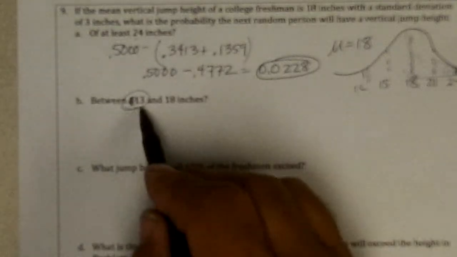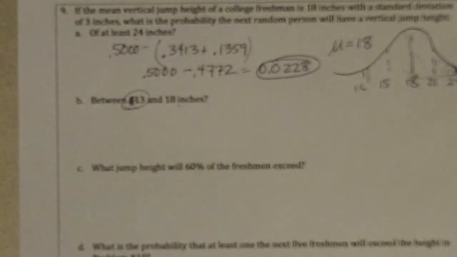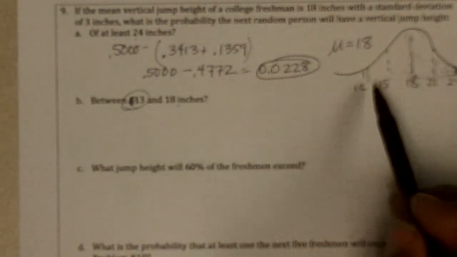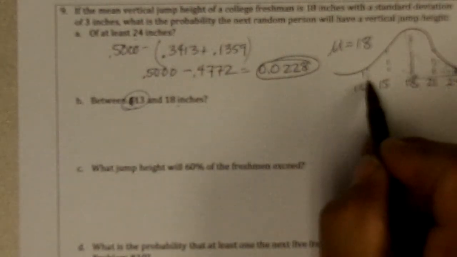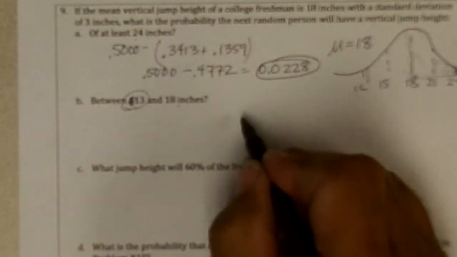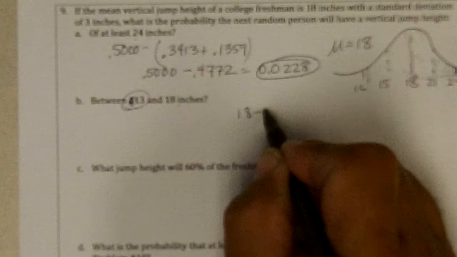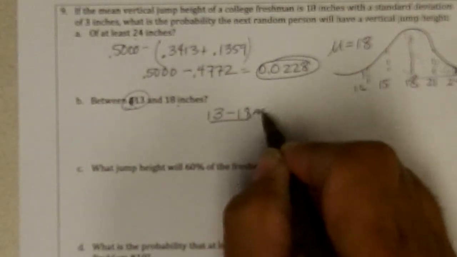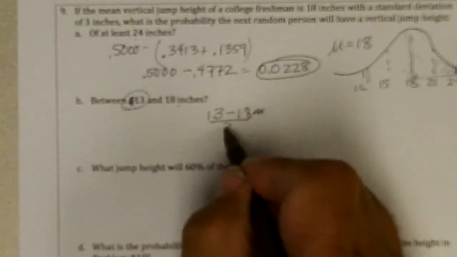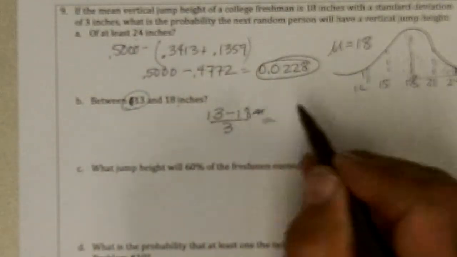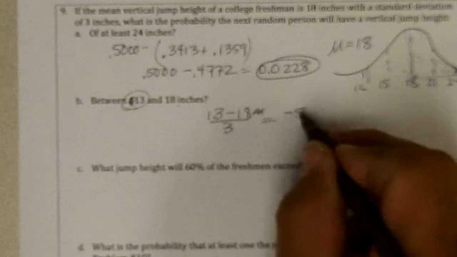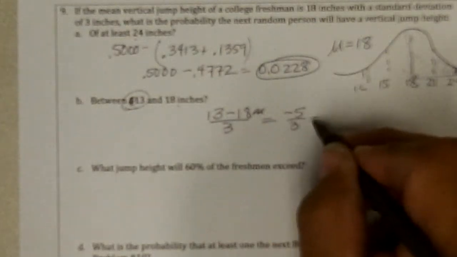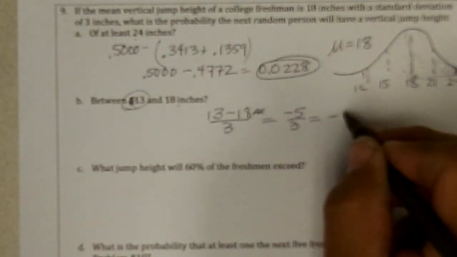But between 13 and 18 is what I wanted you to do, or 11, but I'll do 13. So I'd have to get the z-score of that. That would be 13 minus 18 over the standard deviation, which was 3.